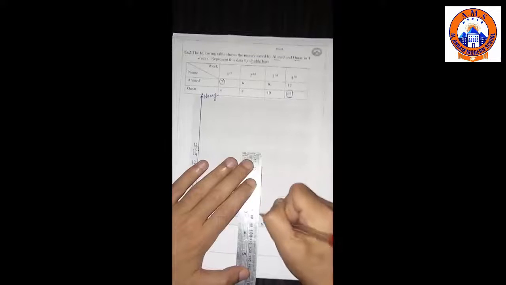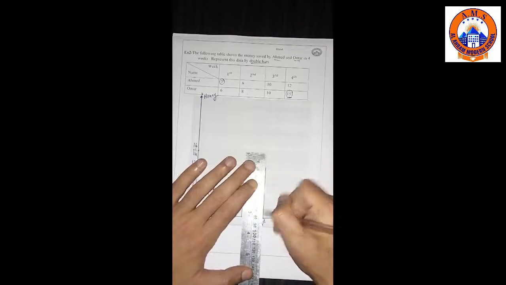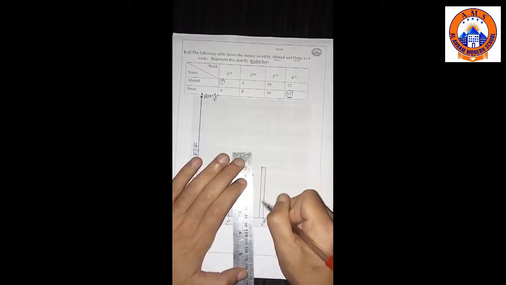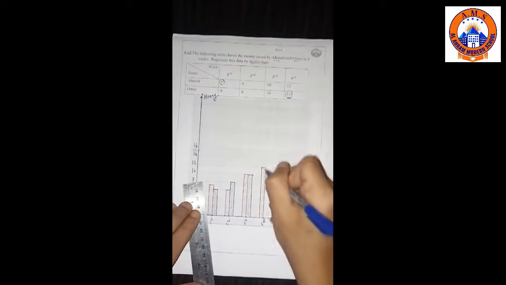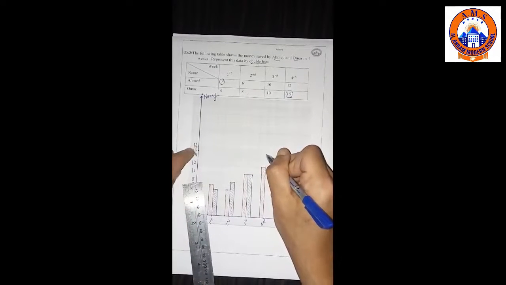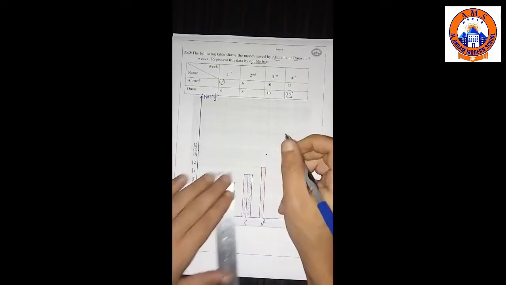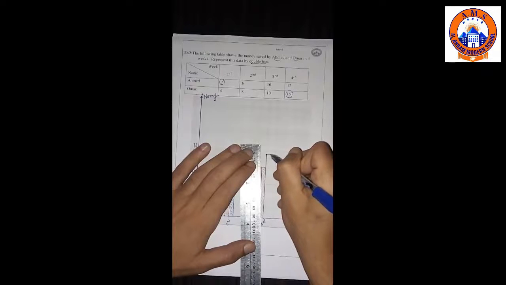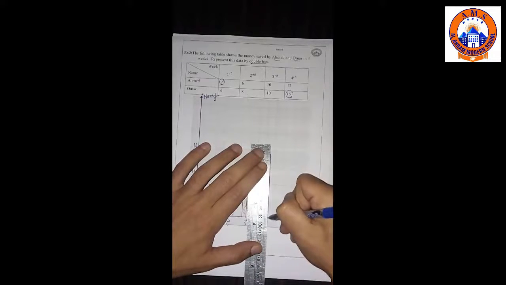And the last week, the fourth week, Ahmed saved up to 12. Here is 12. And Omar saved up to 15, so we're gonna go up to 15 in the middle way between 14 and 16. I'm going half a centimeter, then I go down and shadow this.